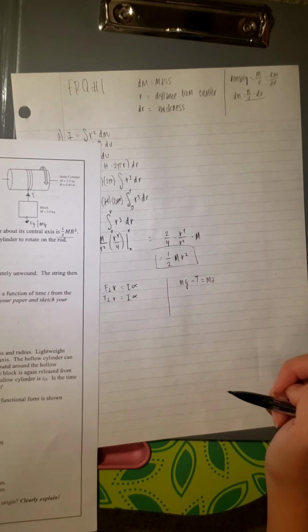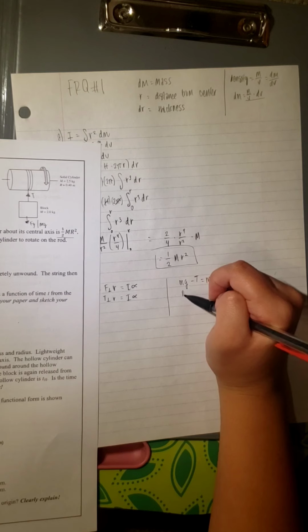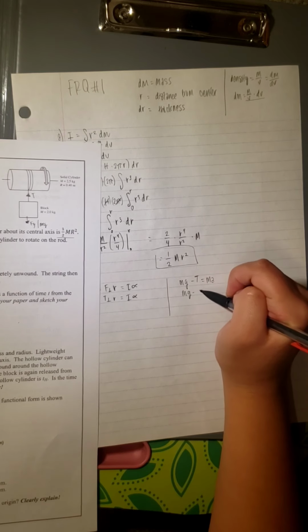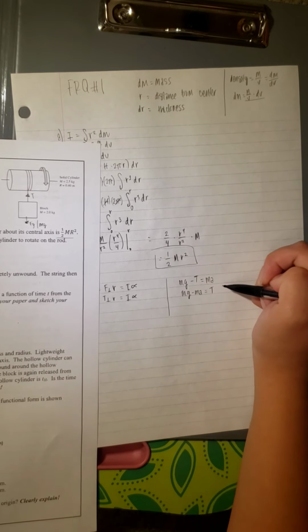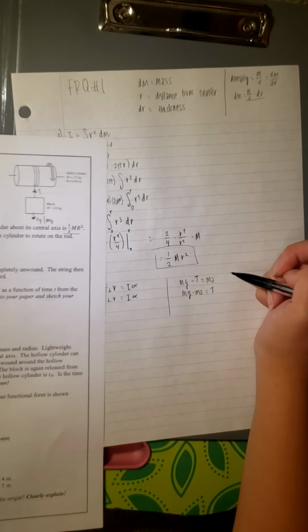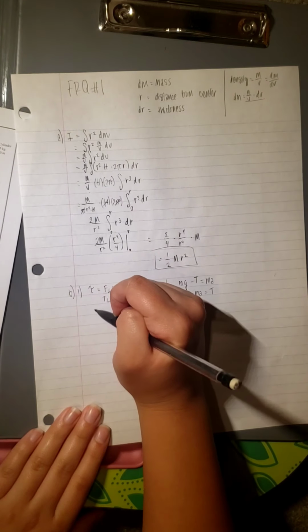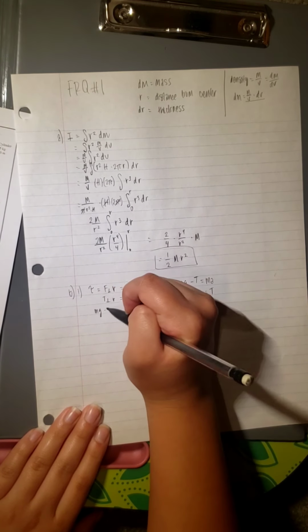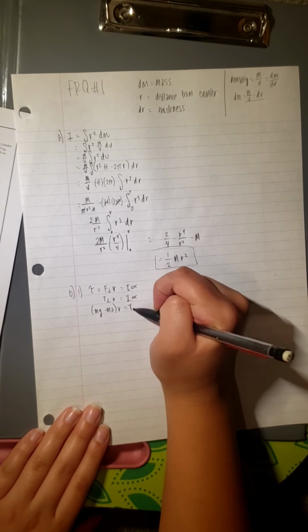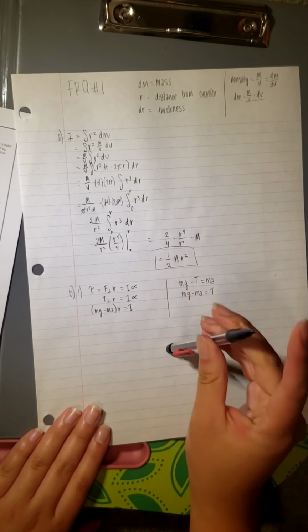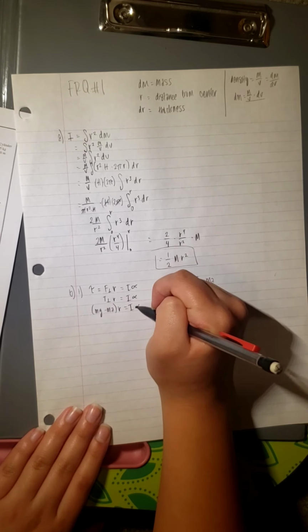Then you can move it around, and you get mg minus ma is equal to T. Now this is helpful because we can plug that in here. Mg minus ma times R equals I omega.